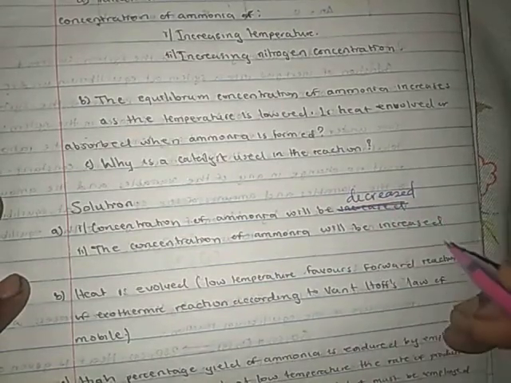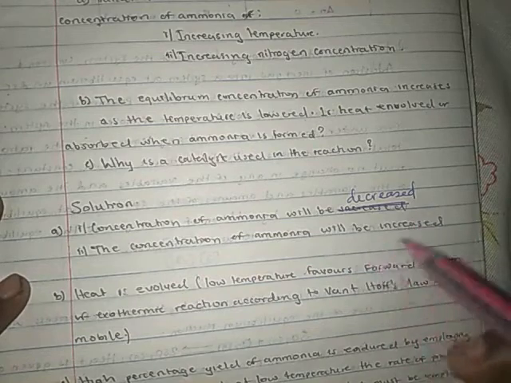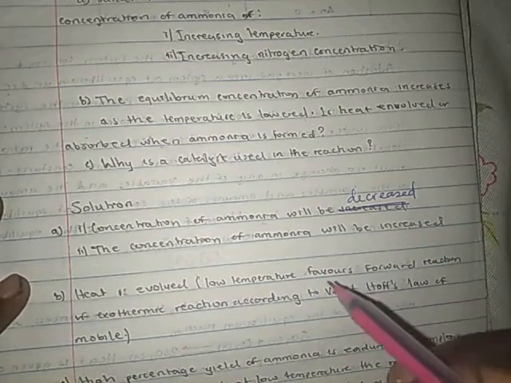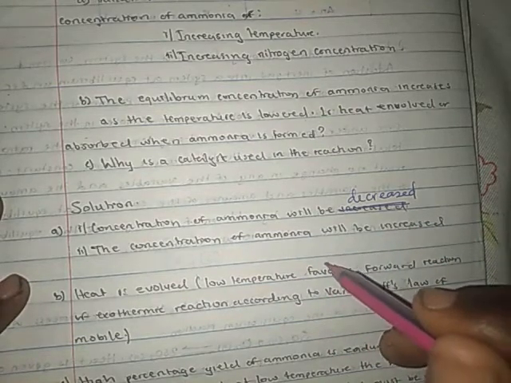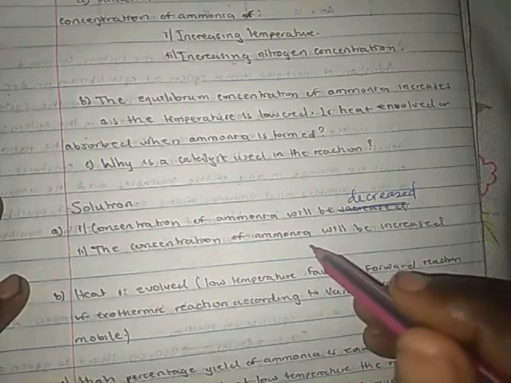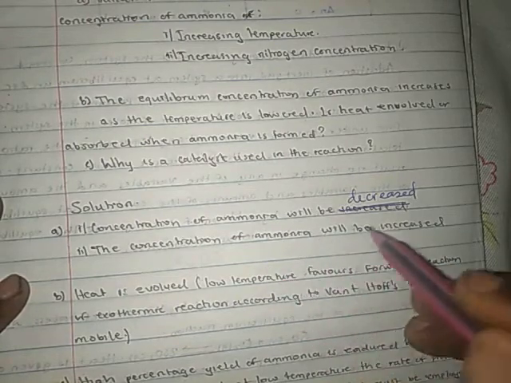I'm very sorry because you will see some of the mistakes in these notes, because I was not the one who wrote these notes. So I will be correcting them here as I teach. Concentration of ammonia will be decreased because the reaction is exothermic.